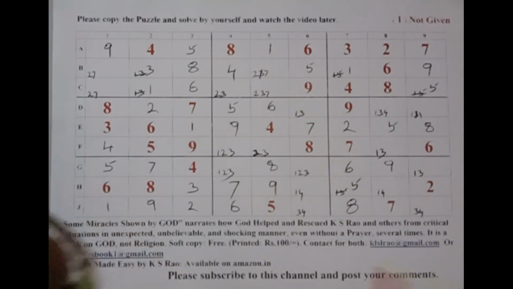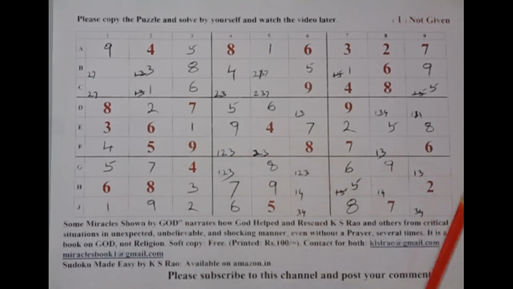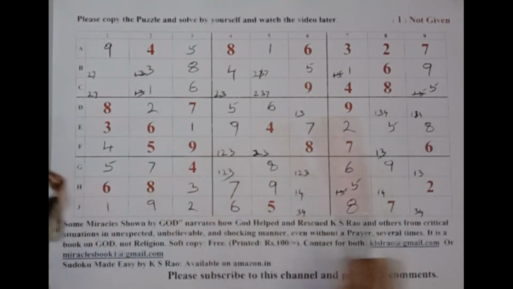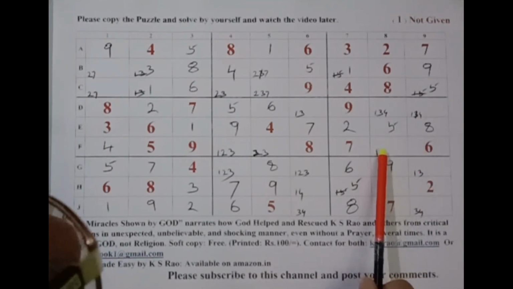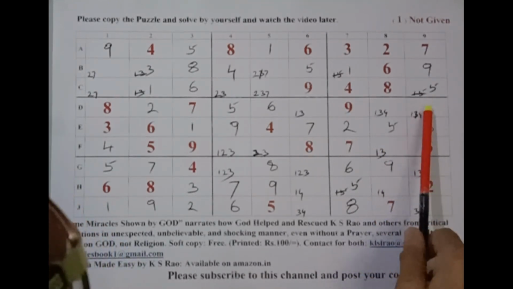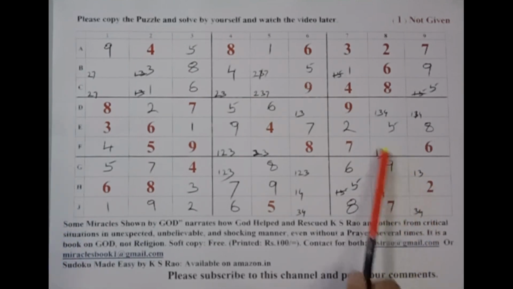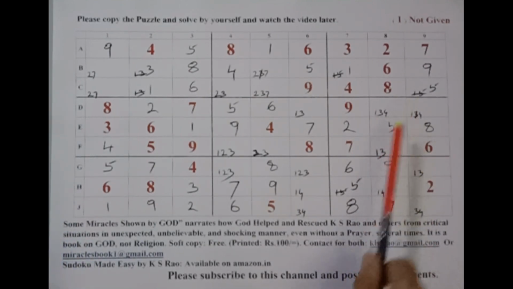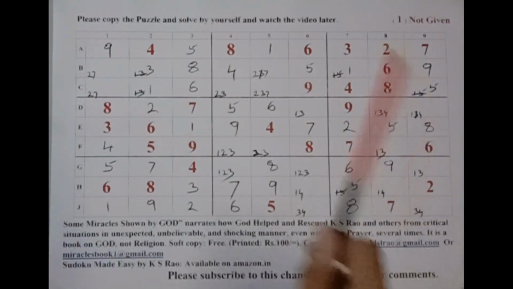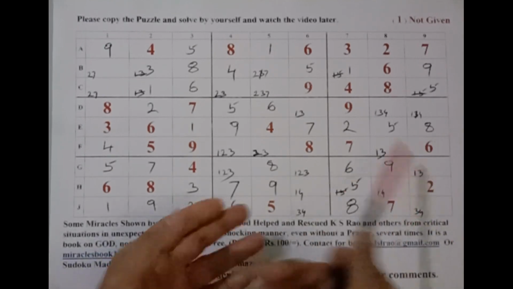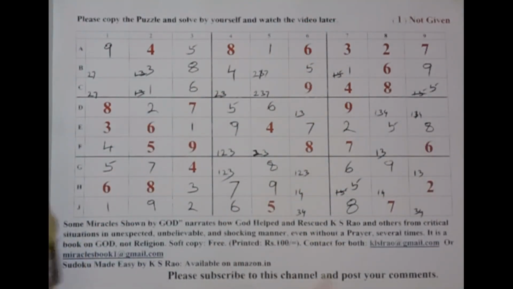Okay. Now let us discuss the next XY wing. Have a look. Here D9, F8 and J9. These 3 places, and this is the other third XY wing for this puzzle. See this 1, 4, 1, 3, 3, 4. Same like the previous XY wing, same argument, same discussion.